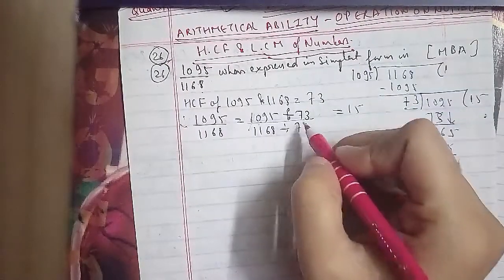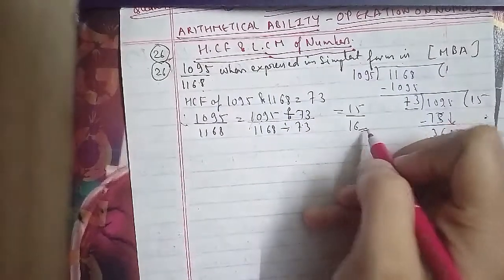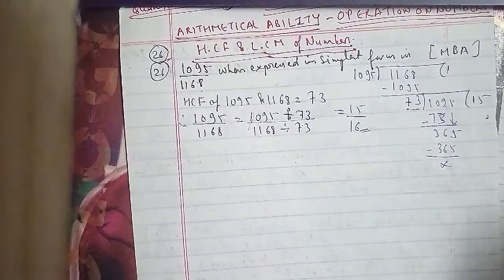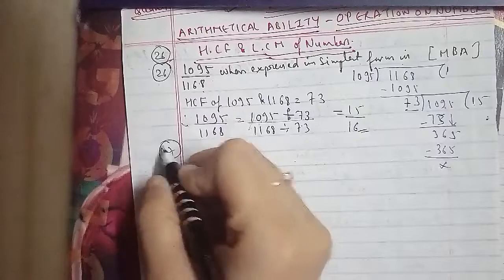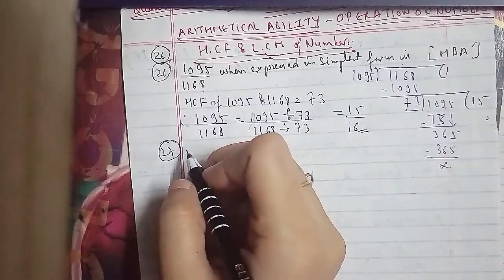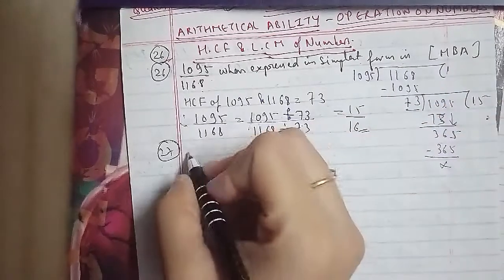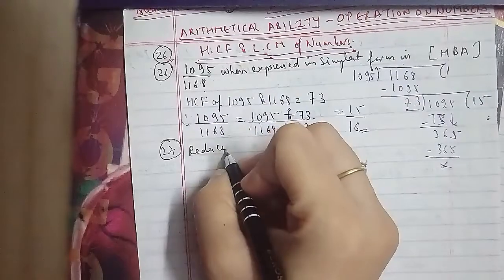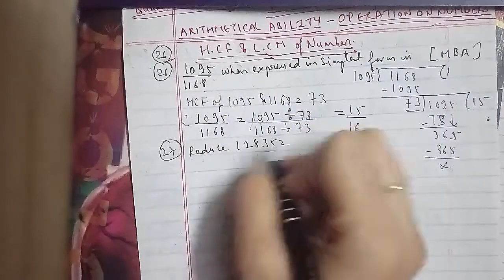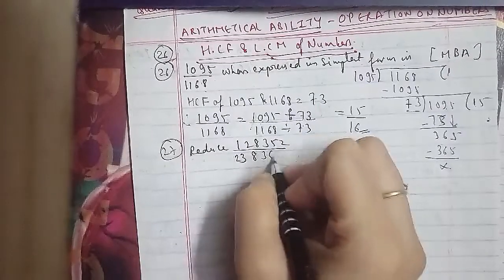Now we'll go ahead with the 27th question of this session. The question is: reduce 128,352 upon 238,368 to its lowest term, which has been asked in IGNOU.